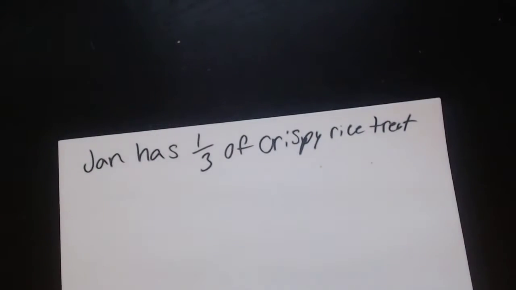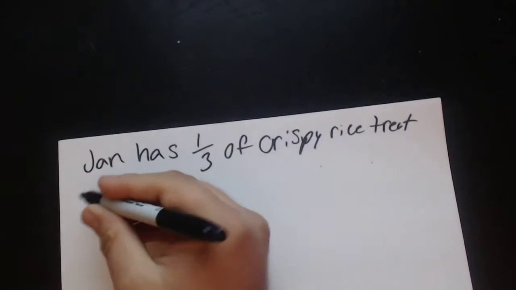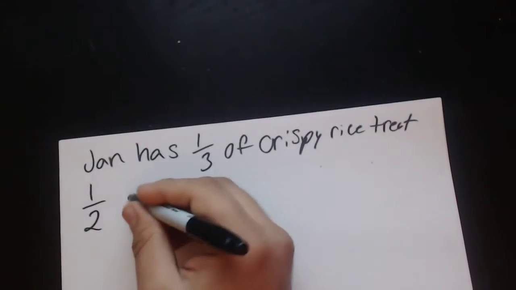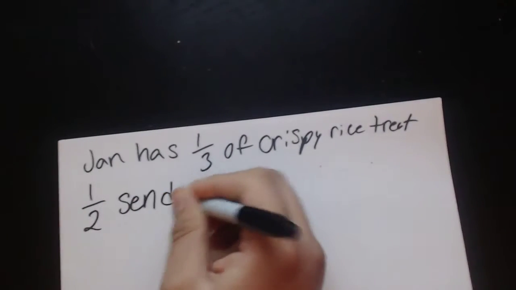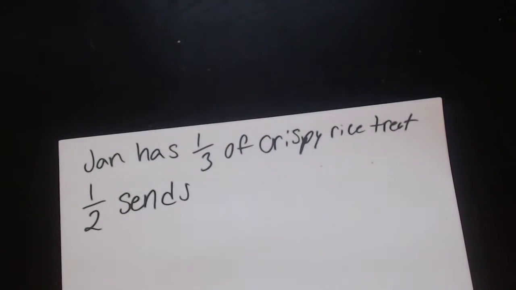I don't know why it's pronounced crispy rice treats. She sends half of the treats to school with her children, so she only sends half. Well, class, she only has 1/3 of the treats.